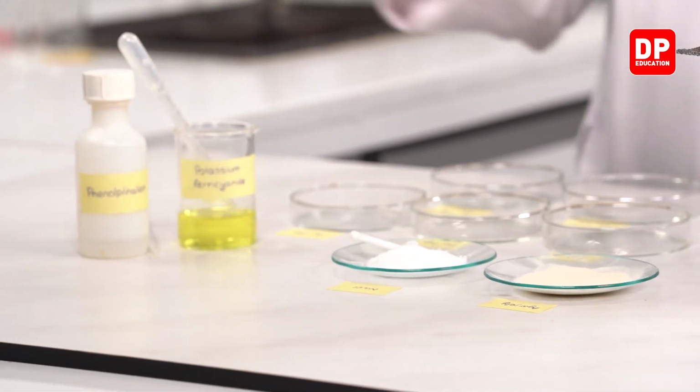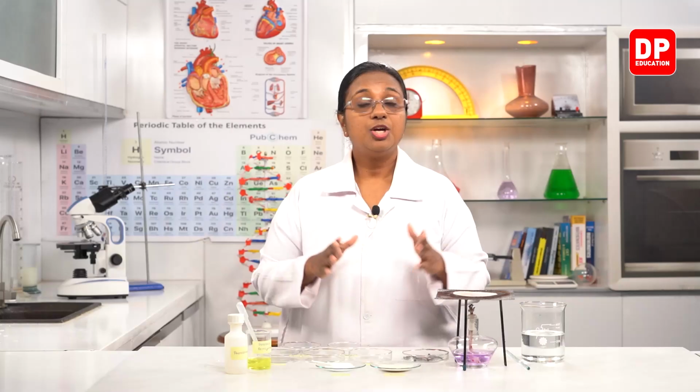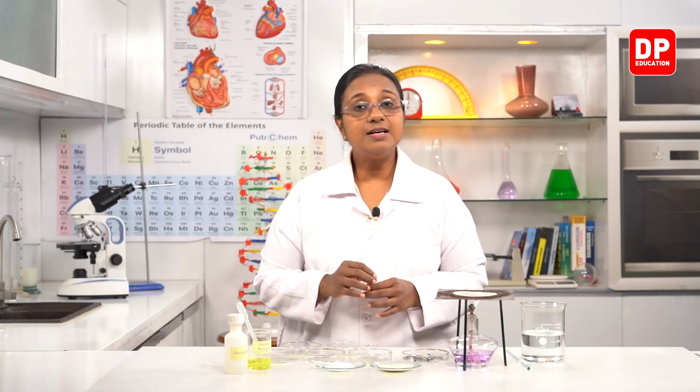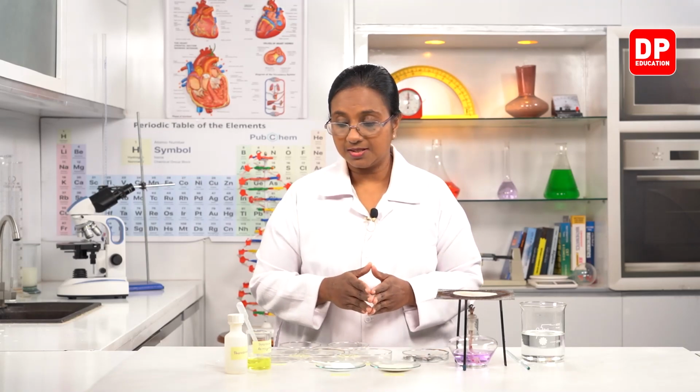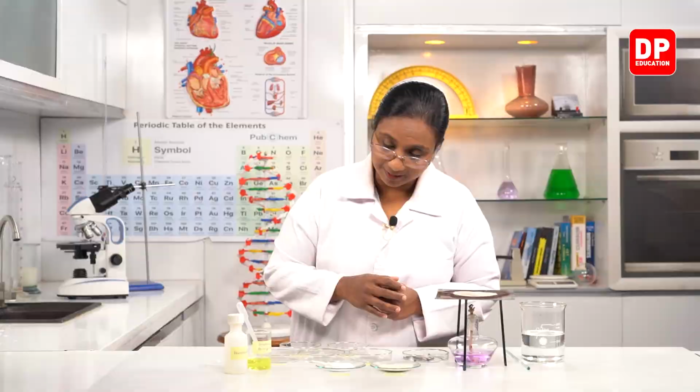You can see phenolphthalein is an indicator. You are familiar with acid-base indicators. Now phenolphthalein is a colorless solution that turns pink in the presence of OH- ions or bases. So phenolphthalein is an indicator.